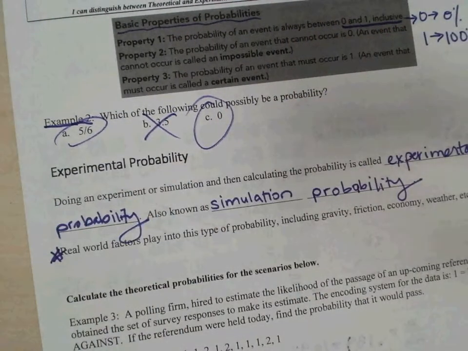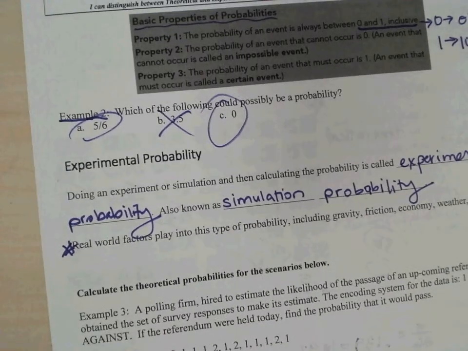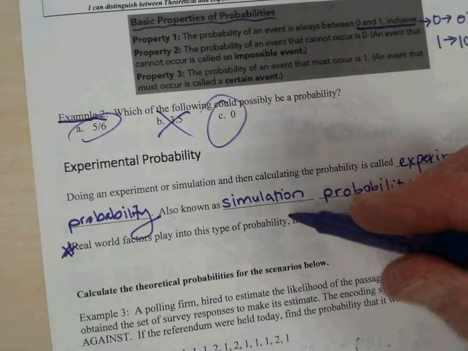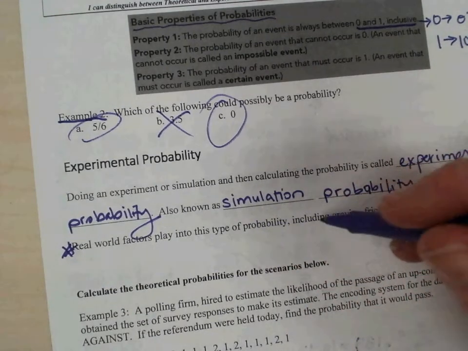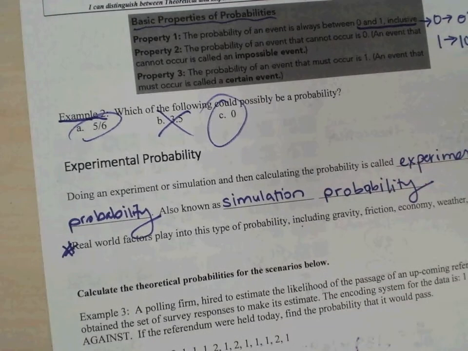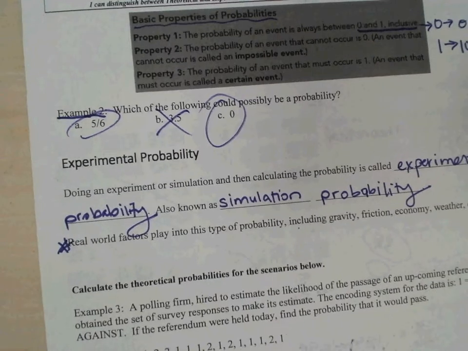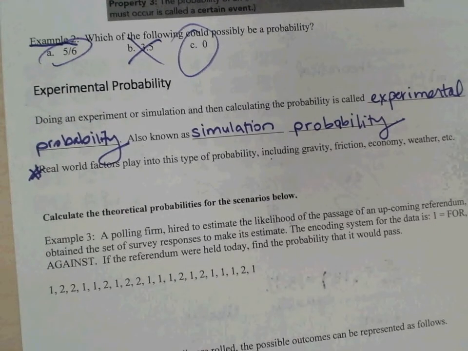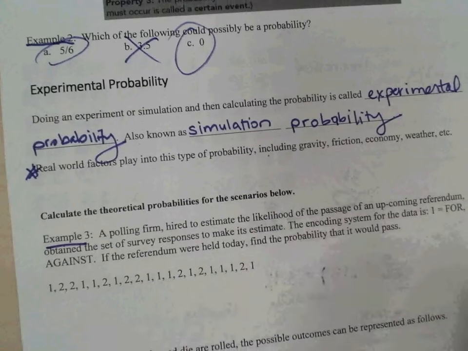So, when you're doing an experiment, you have real world factors that play into the outcome, including gravity, friction, economy, weather, all of these things that would make the results different. So, theoretical probability and experimental probability are rarely exactly the same. Take a look at 2 more examples.